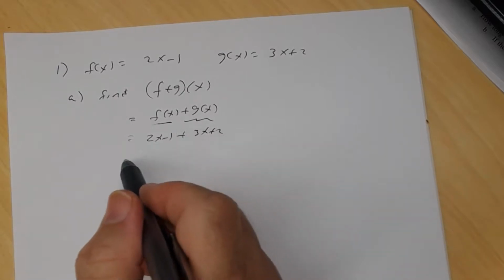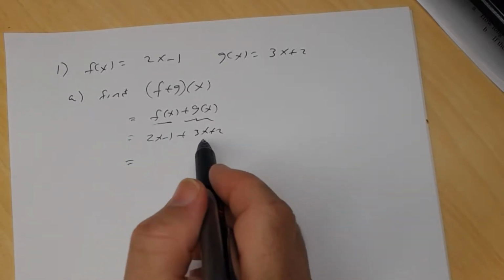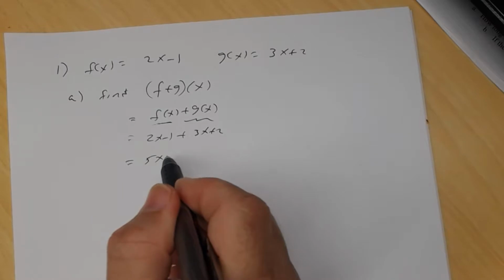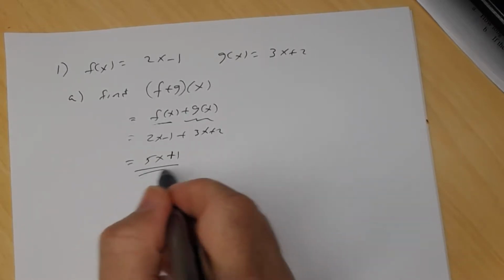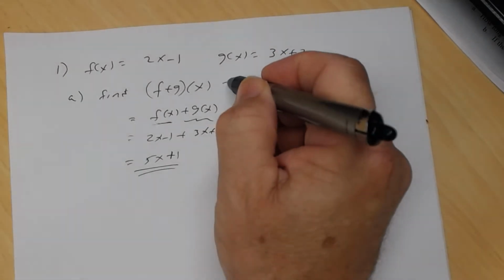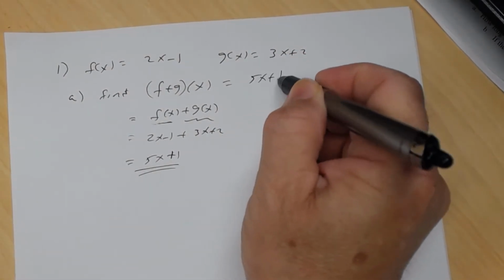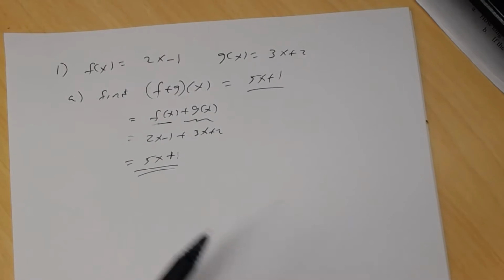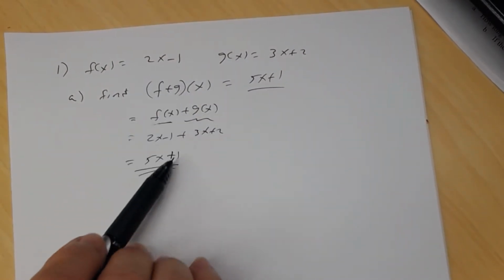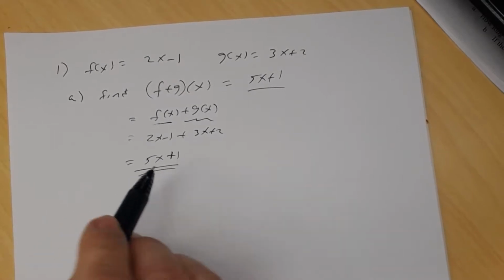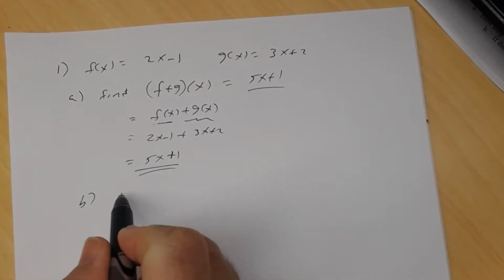All right, and so then when I combine like terms, 2x and 3x is 5x, a negative 1 and a positive 2 is a positive 1. And so there's your answer. So f plus g at x is just 5x plus 1. Okay? So basically you just use the definition. So you say f of x plus g of x, you have your two functions, you add them up, combine like terms.